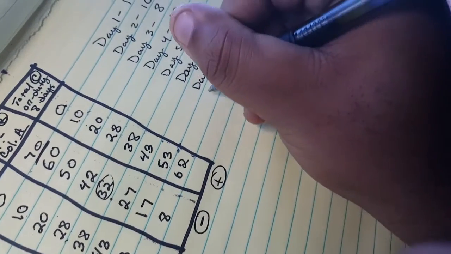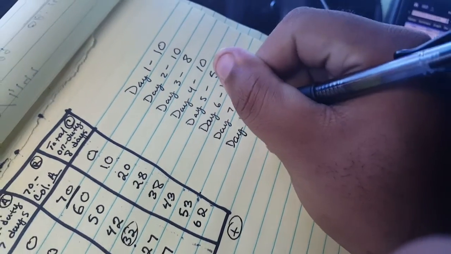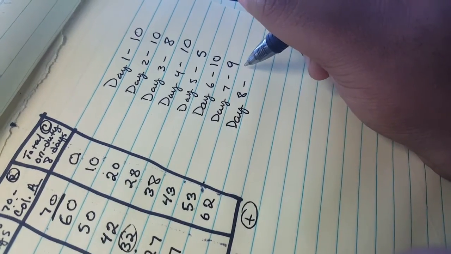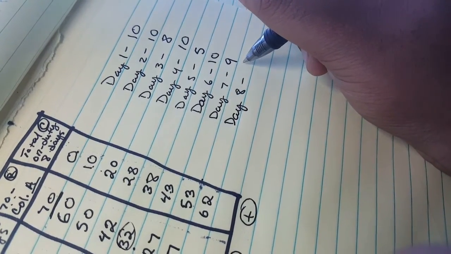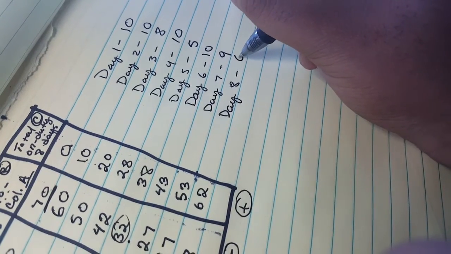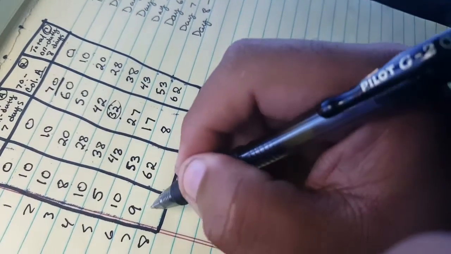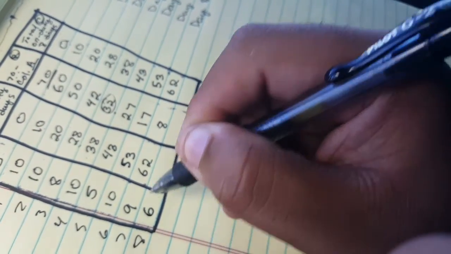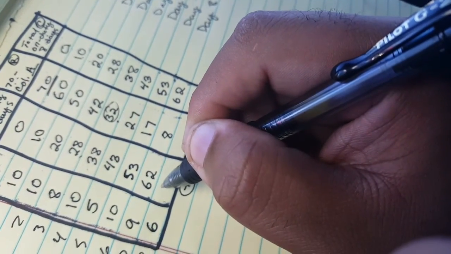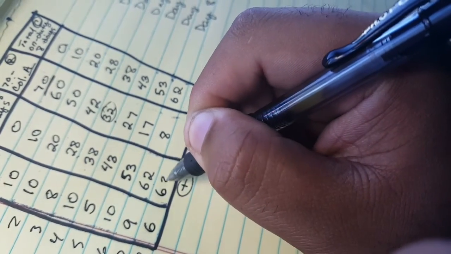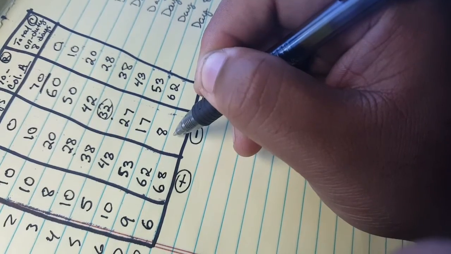Let's say we have a day 8 in here. And since we only have 8 hours, out of the 8 hours, let's say we worked 6 hours. So we're going to say 6 hours today. We're going to add the 6 to the 62, and it's going to give us 68 hours.